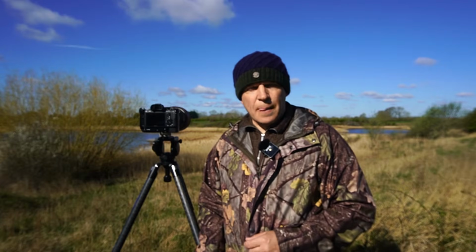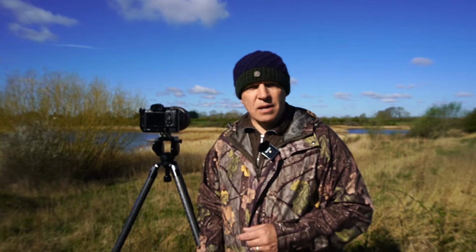Everybody, here's a question for you. Have you ever tried back button focus? Well, I have to say I have at least twice, and on both occasions after trying it extensively, I've gone back to my original way of shooting.